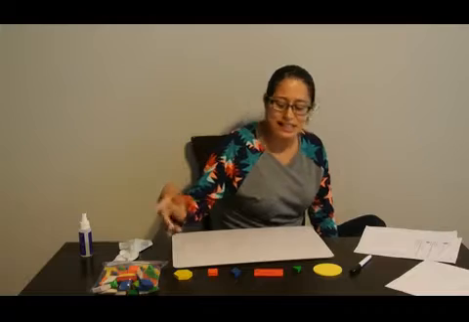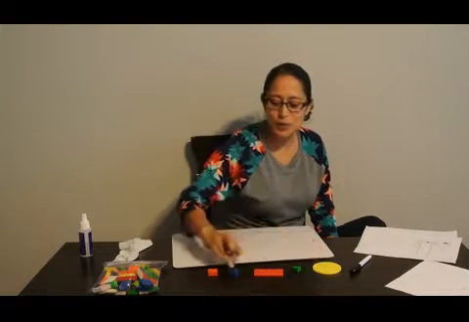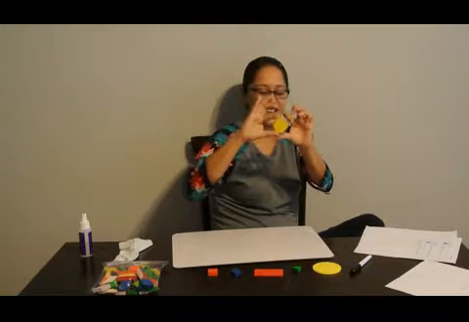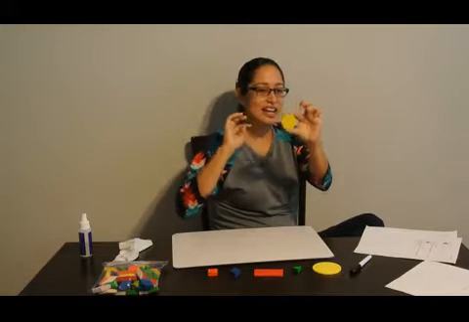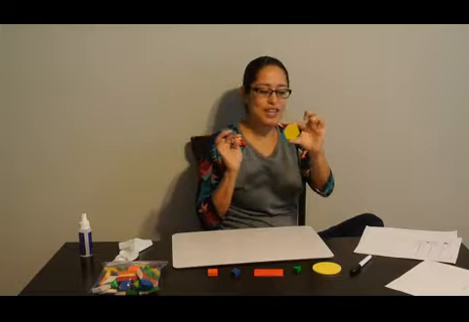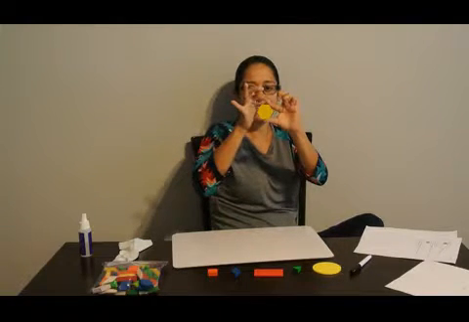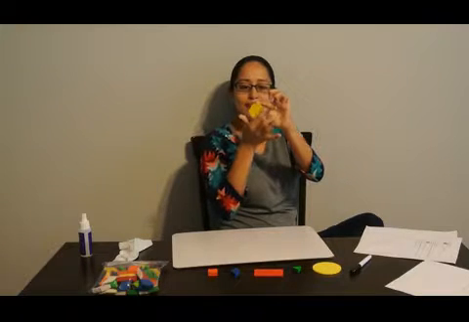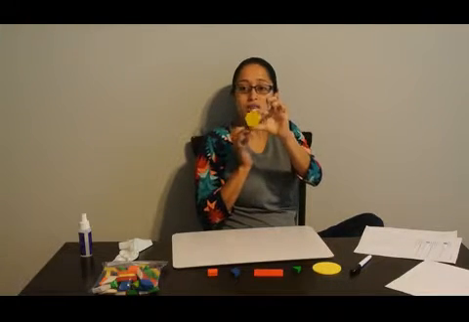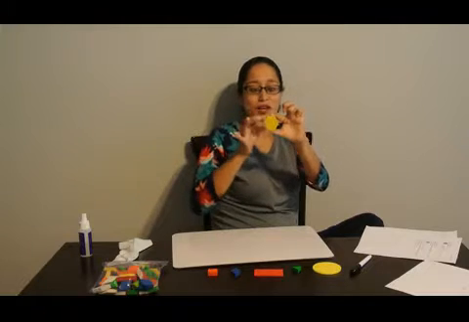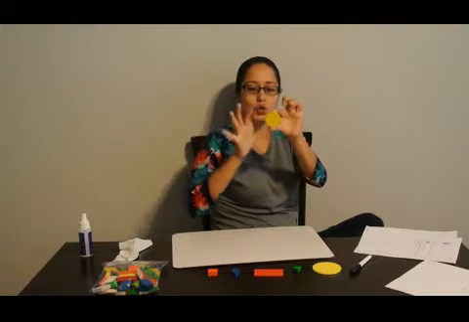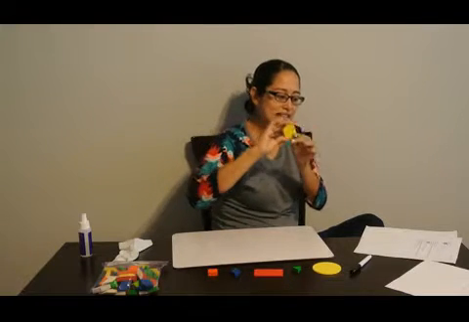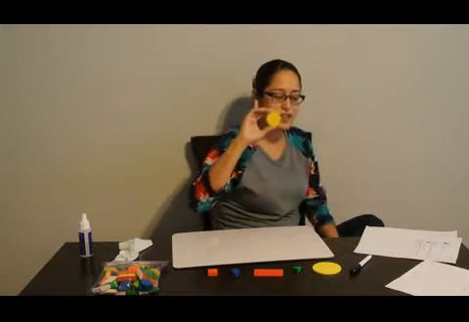Nice job. So, the last shape that we're going to discuss is called a hexagon. Okay, a hexagon. A hexagon has 6 straight outer edges, okay? It has 6 sides. 1, 2, 3, 4, 5, 6. It also has 6 vertices. 1, 2, 3, 4, 5, 6. Okay? 6 vertices.